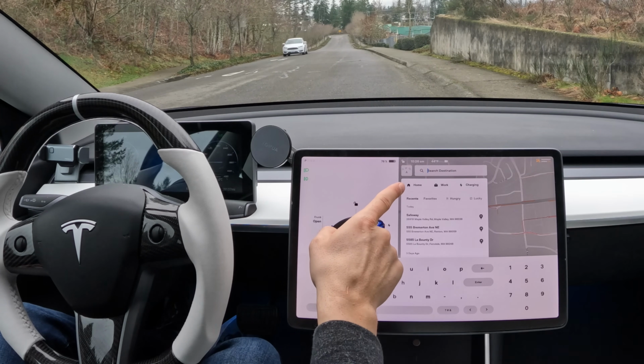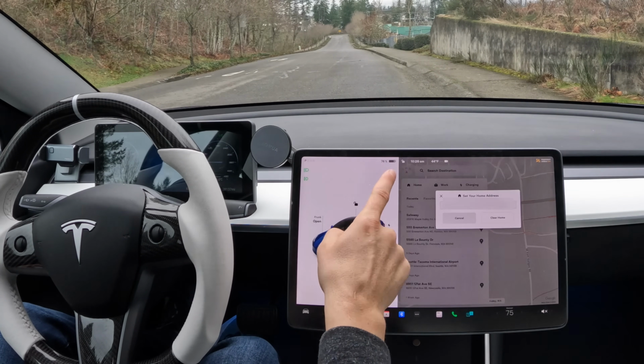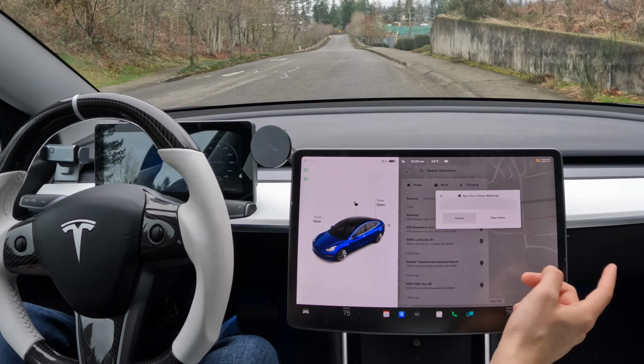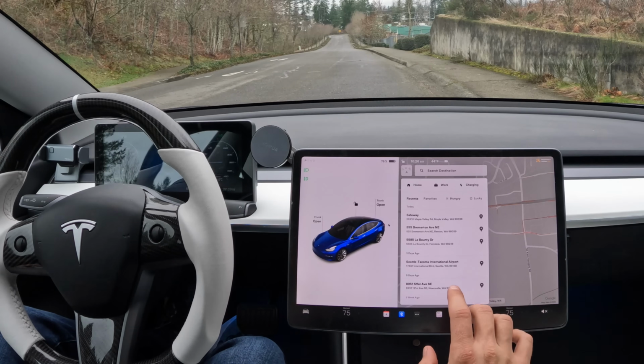Now to update your home address or work address, just press and hold. A box will pop up, you hit clear, and then you can retype in your address. While we're on this menu, I'll show you a few more tips.